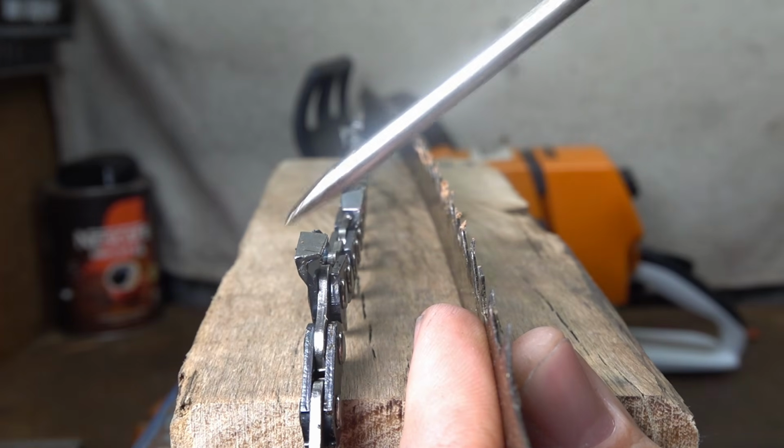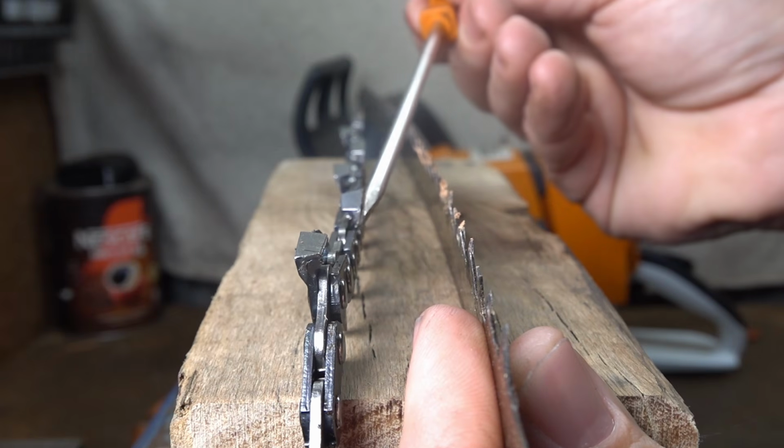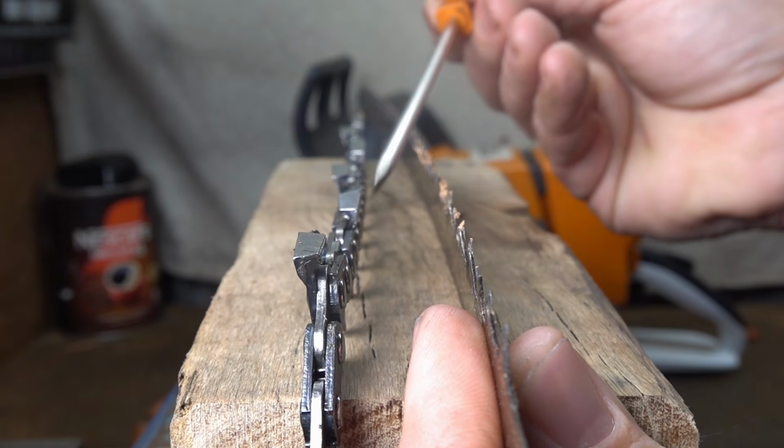If we look at saw chain, the same thing occurs. There is a clearance angle that pushes them out to the side.